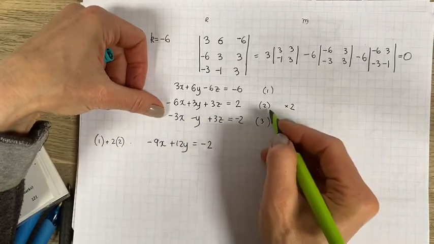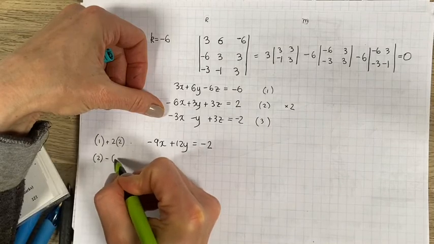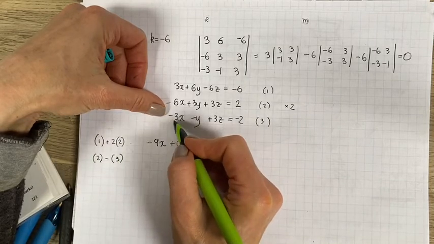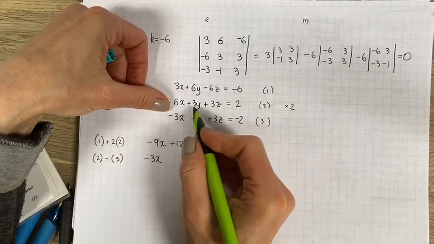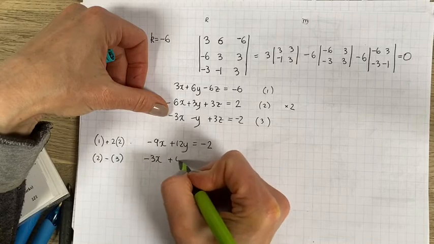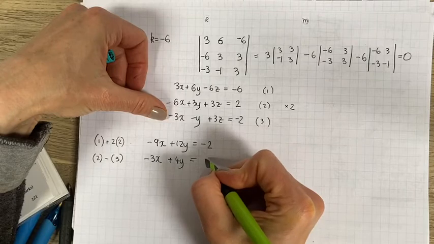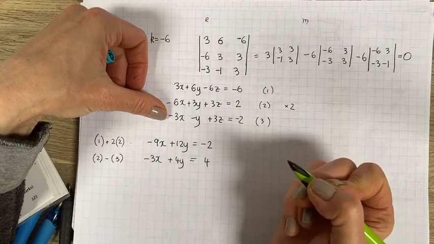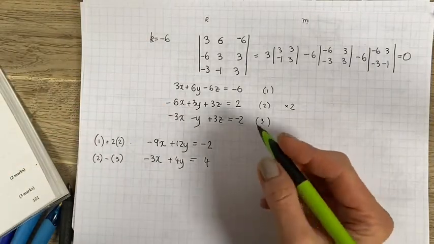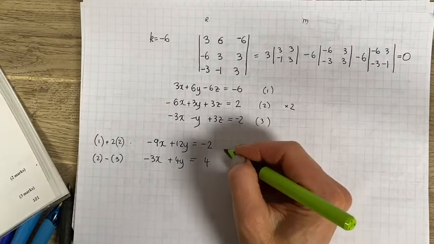And then for the second lot, we'll do taking away, so we'll do 2 minus 3. So we have -6 take away -3x, that will give you -3x. 3y take away y, so that's 4y. And at the end I will have 2 take away -2, so it's add 2, which is 4. Okay, so over here what we notice now, if you try to solve these, you won't have any solutions.